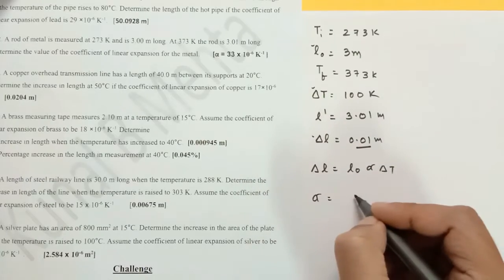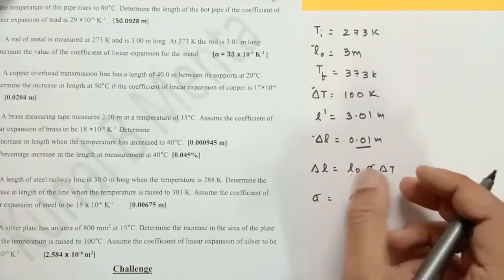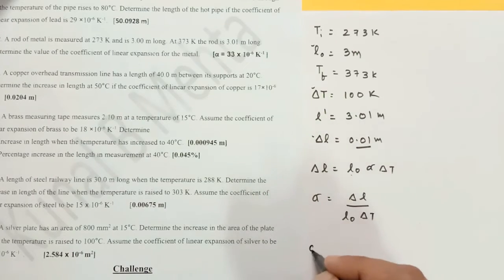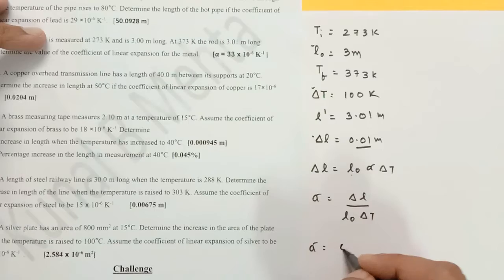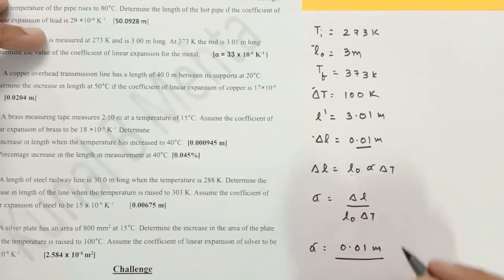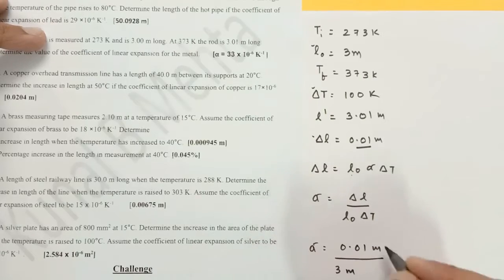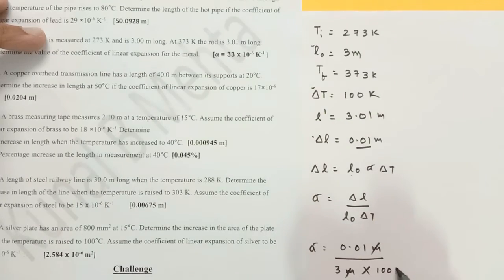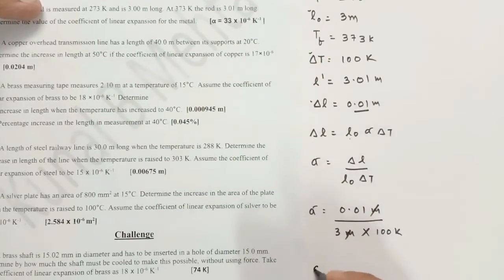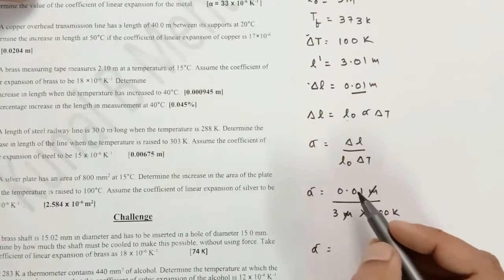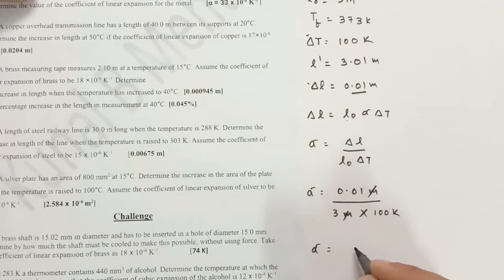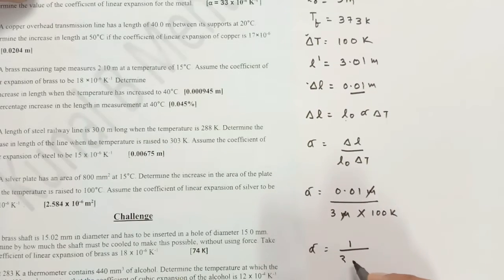So alpha is equal to delta L, these two are in multiplication, they will go here in division, upon L0 into delta T. So alpha is equal to delta L, which is 0.01 meter, upon L0, which is 3 meter. So meter getting cancelled, multiplied by delta T, which is 100 Kelvin. Now this alpha can be written as 1 upon 100 into this 100. So this is 1 upon 3 into 1000.